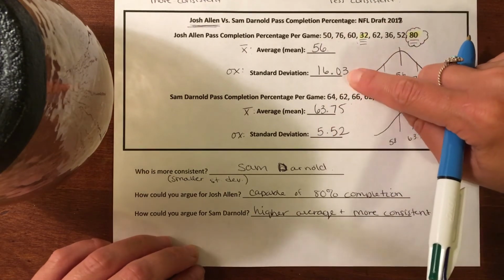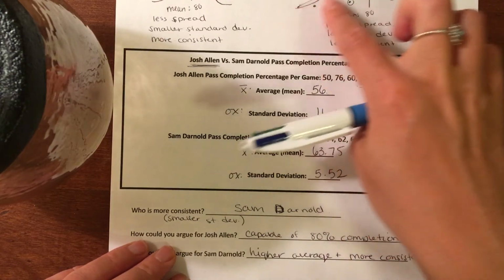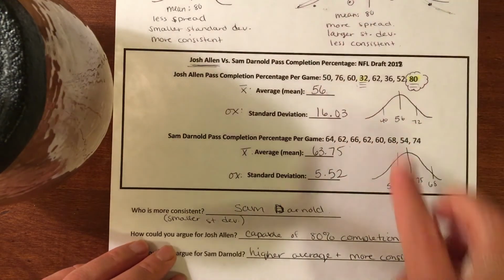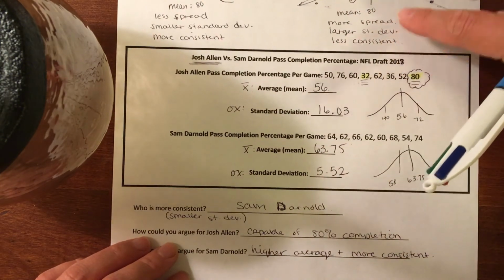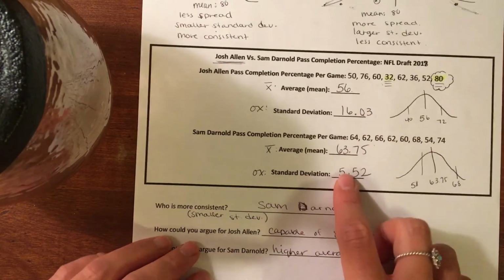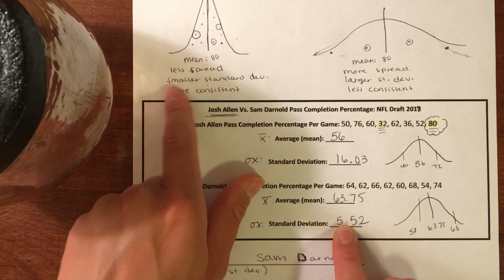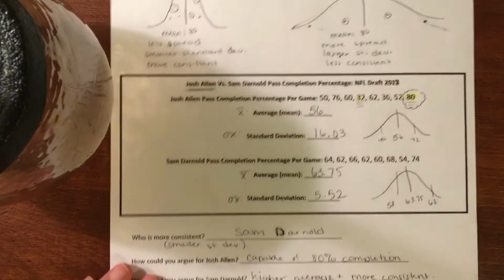Remember, higher standard deviation means the data is going to be more spread out. It's going to look like that, right? These numbers jumped a little more. And it's going to be larger standard deviation, less consistent. Smaller standard deviation means the data is less spread and the person is more consistent with a smaller standard deviation.